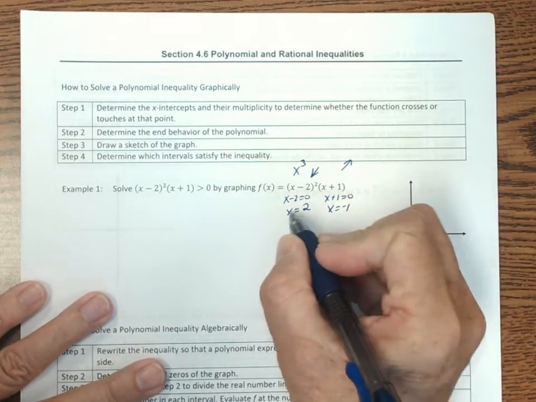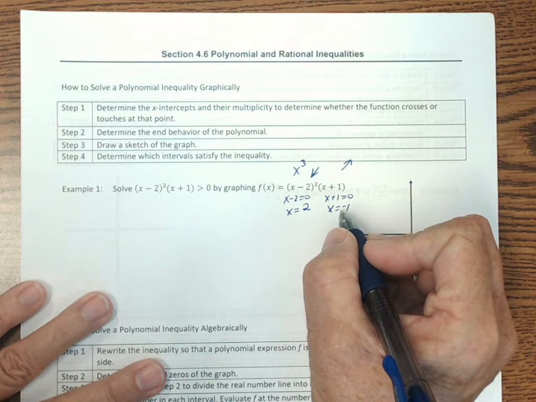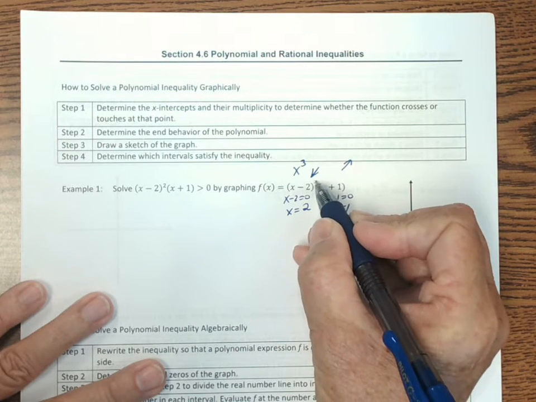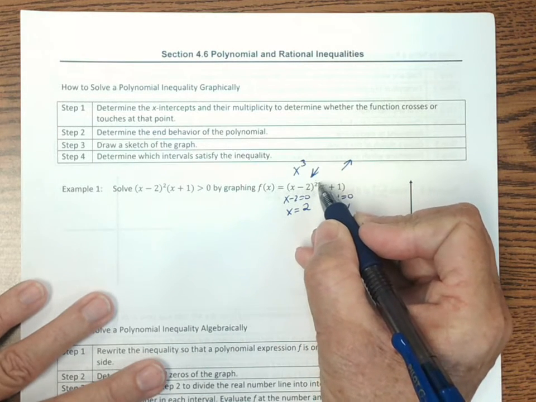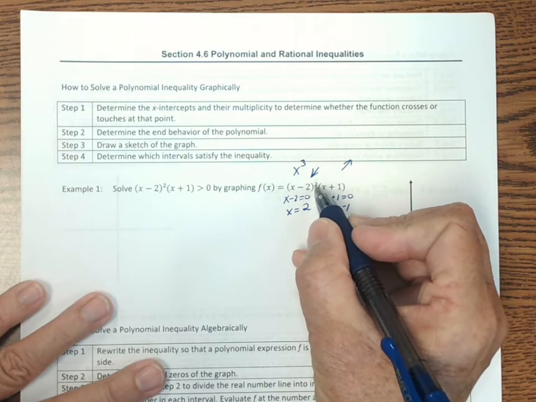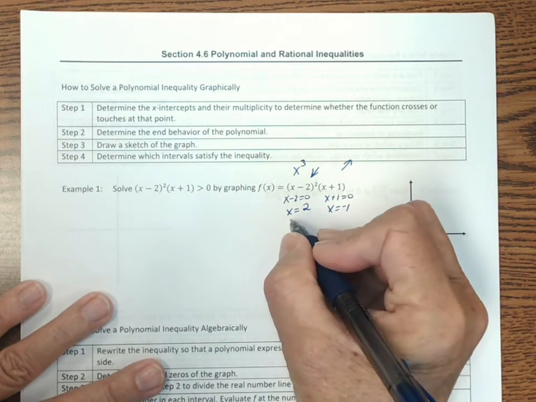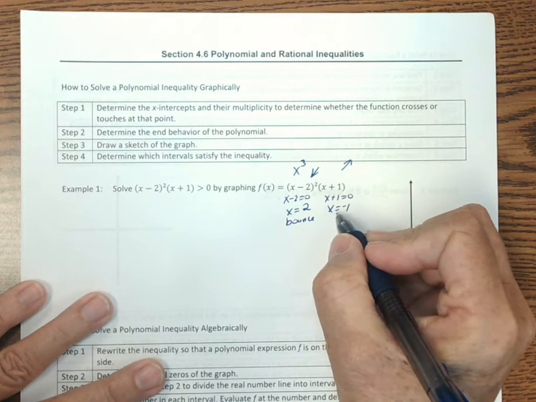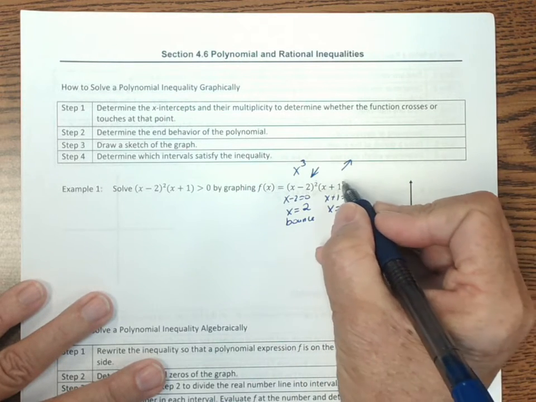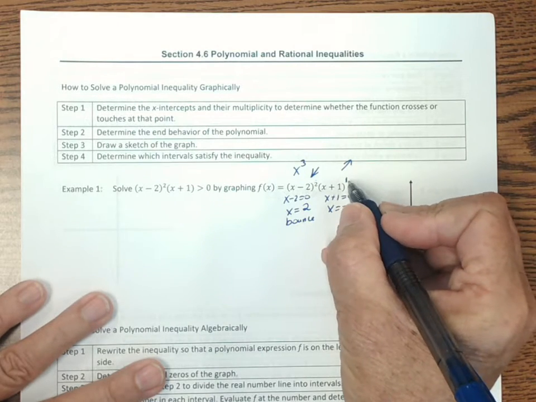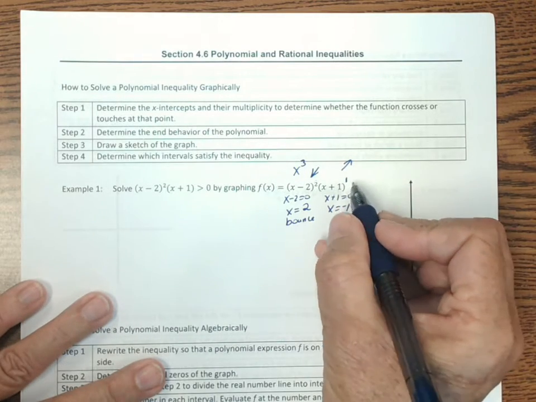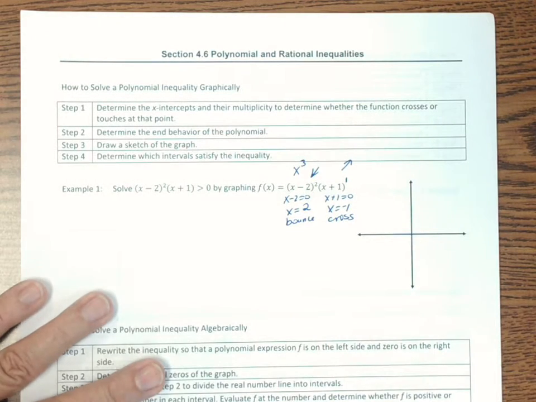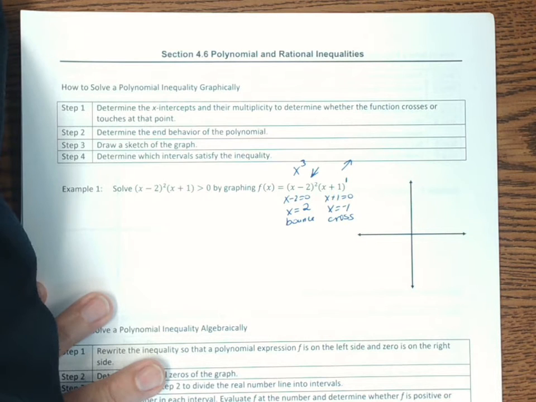So I know that I have two x-intercepts, and I want to know what kind of behavior happens here. So on this one, the multiplicity is 2. And remember, multiplicity is the exponent here. So because that is even, that means this is going to bounce. It does not cross here. At the x-intercept of negative 1, the multiplicity is positive 1. If we don't write the exponent, it's a 1. So that is odd, so it is going to cross right here. So we're starting to get the pieces here. So let's take a look and finish this off now.